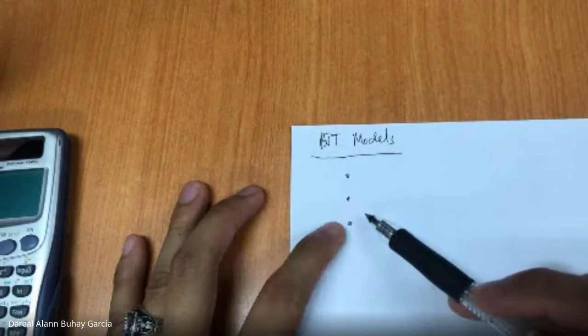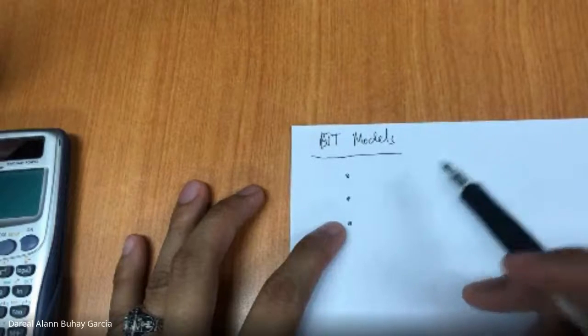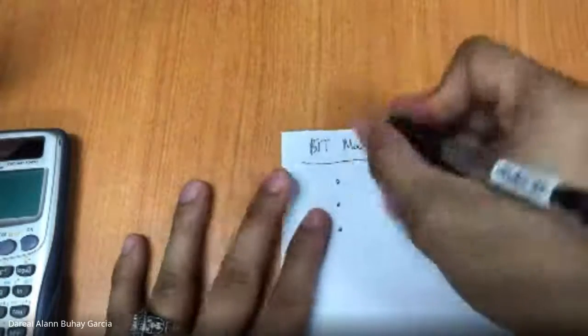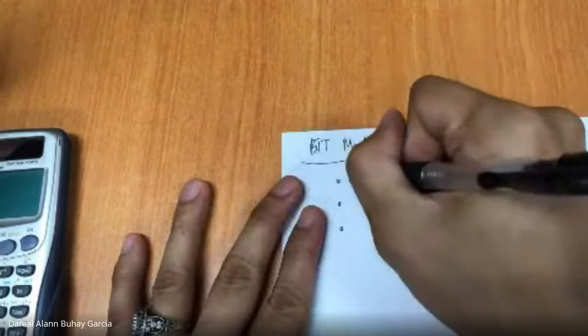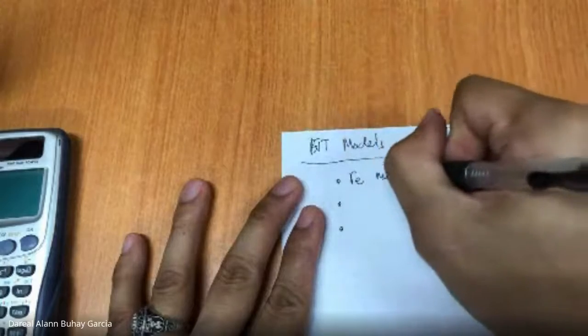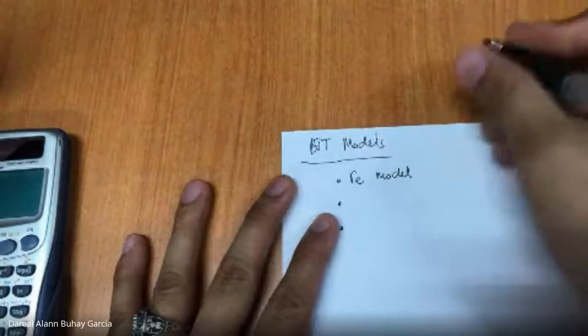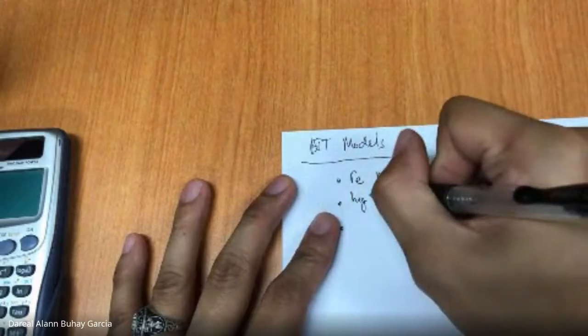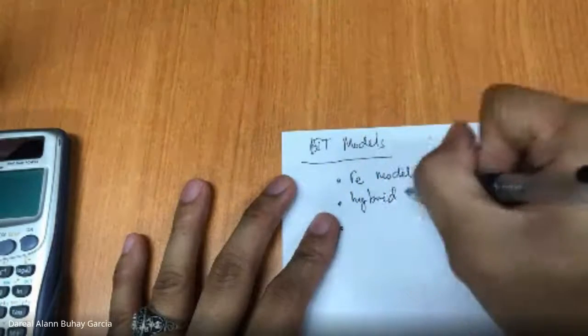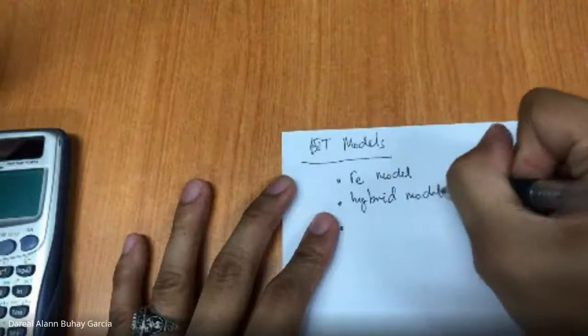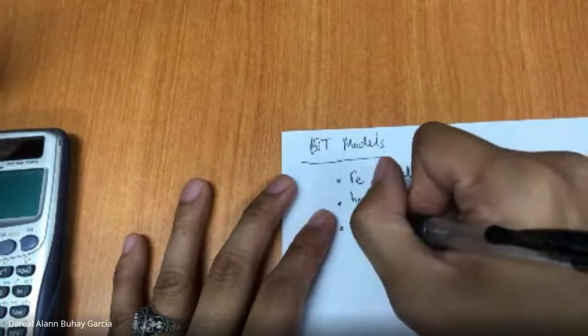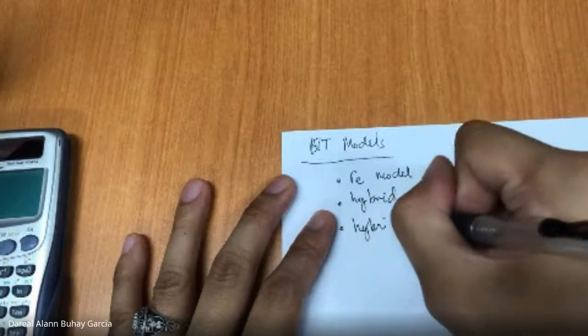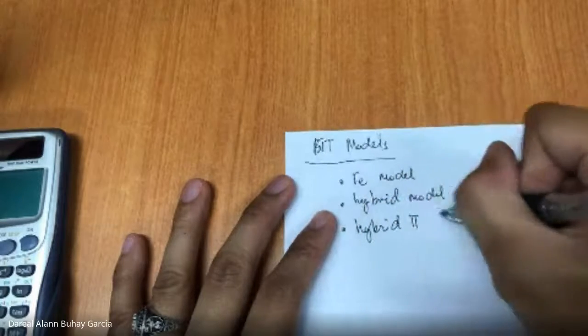And even though tulo ang gi-introduce, nag-focus rin siya sa isa sad. No? So we have the RE model. Okay. The hybrid model and the hybrid pi. Hybrid pi model.